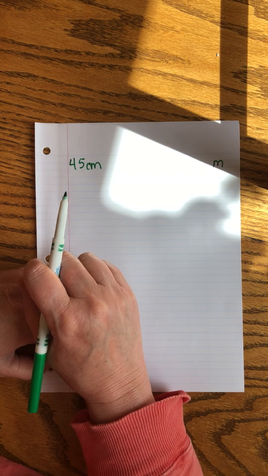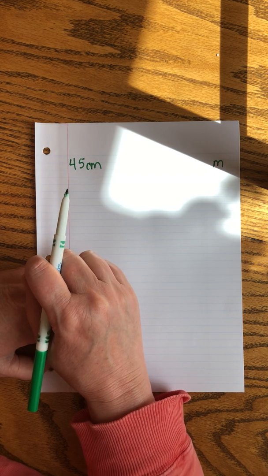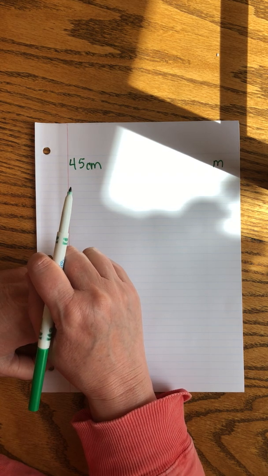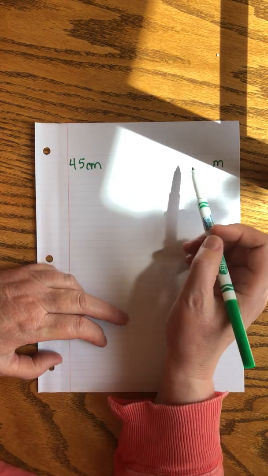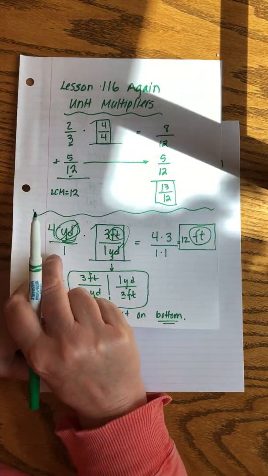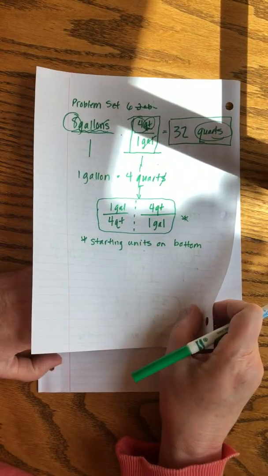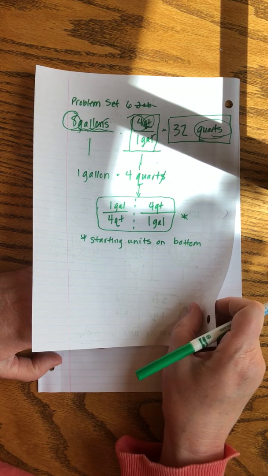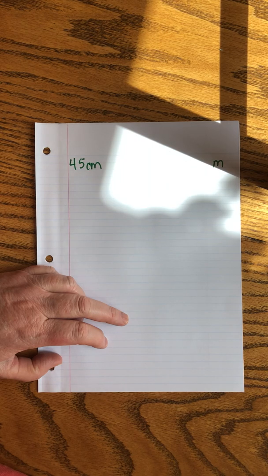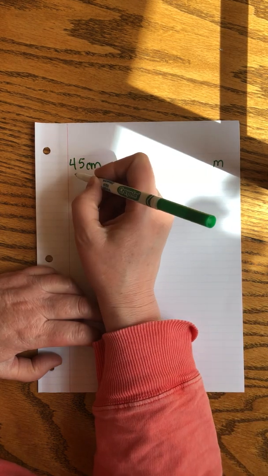Okay, that's fine. We'll do it. Now, you may notice we're in the metric system. Over here, we were using yards and feet, and then quarts and gallons. Those are both what we call the English system. And now we're switching to the metric system. Guess what? It doesn't matter. It works exactly the same. It's no big deal. So we're going to do it exactly the same.